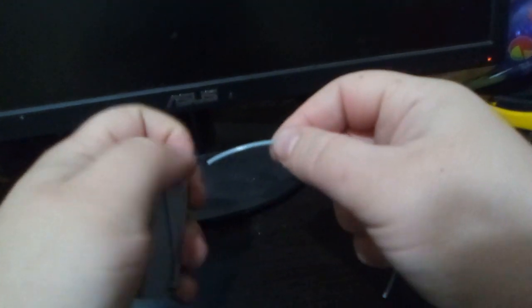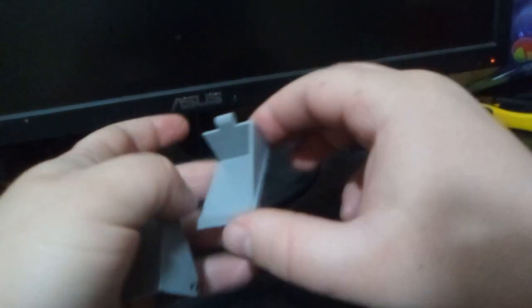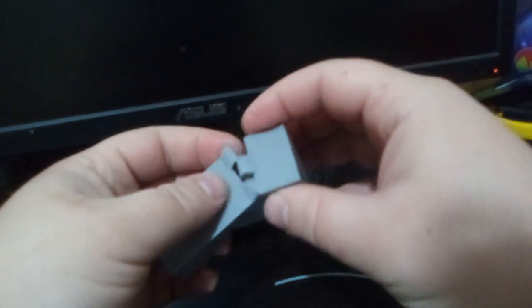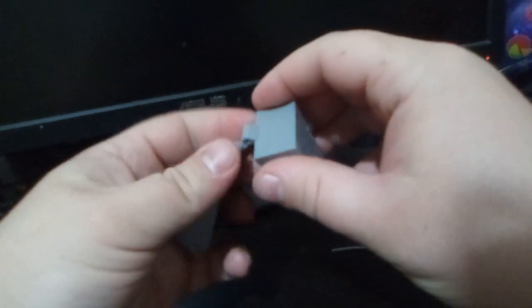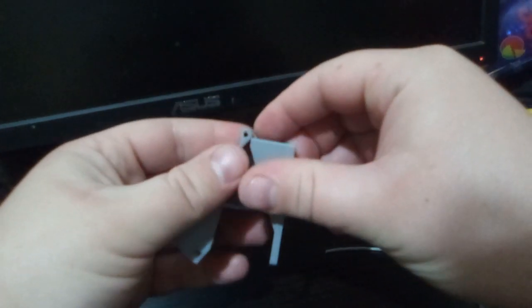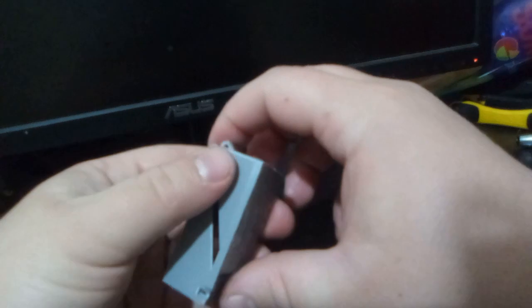Also, when I put the filament in, I'm gonna have to melt it and pull on it, because it's a little bit small.